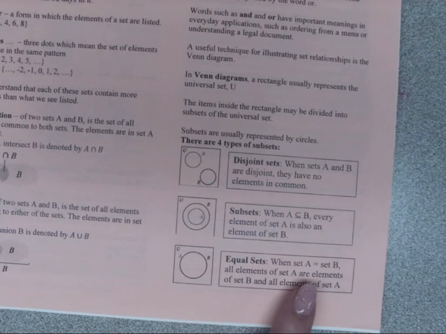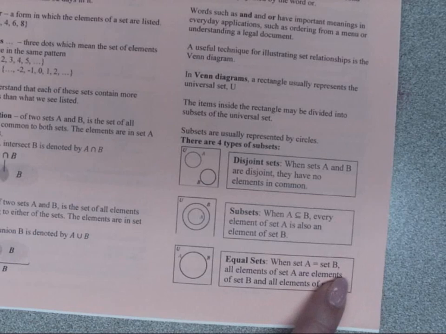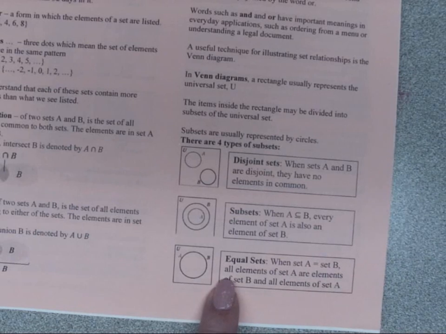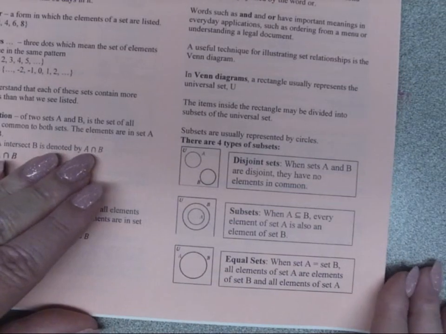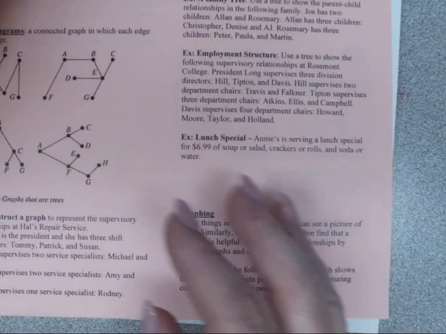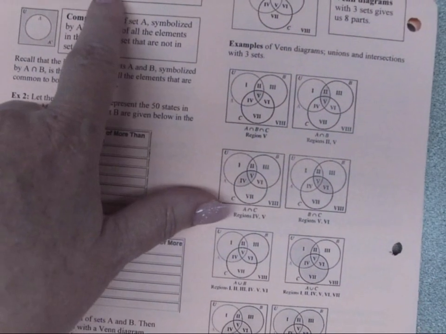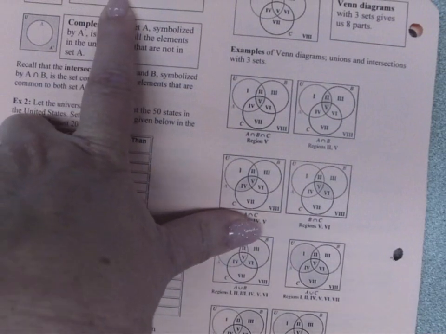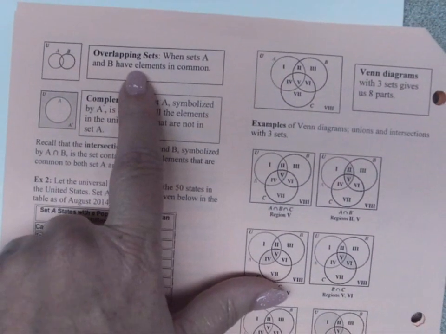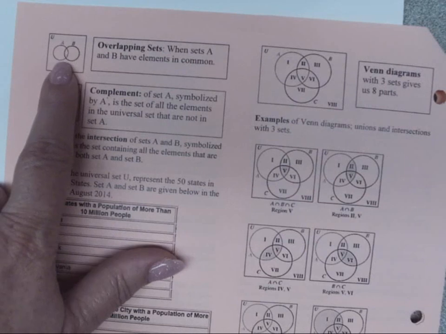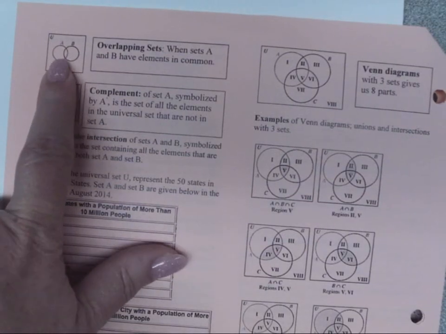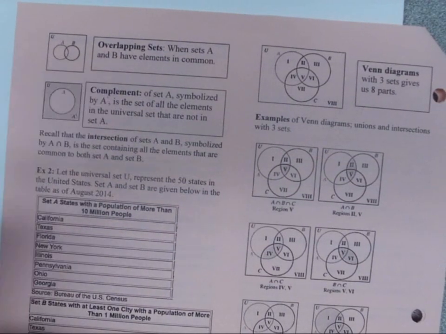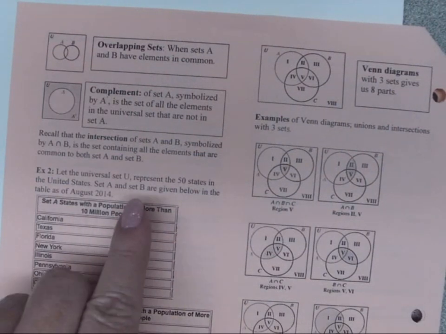Equal sets is when set A equals set B. That means all of the elements of A are elements of set B, and all elements of set B are elements of set A. And then we have overlapping sets. This is when set A and B have elements in common. We talked about this in sets. The overlapping part is where they have an intersection.